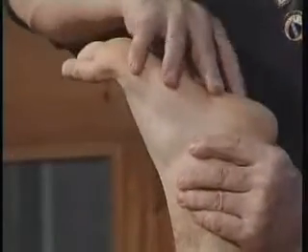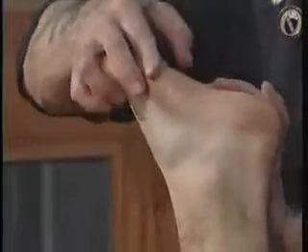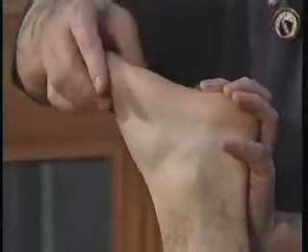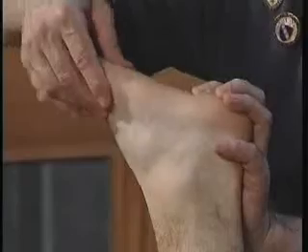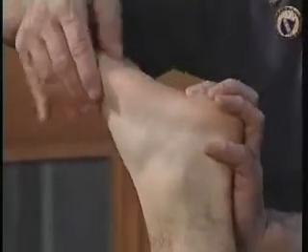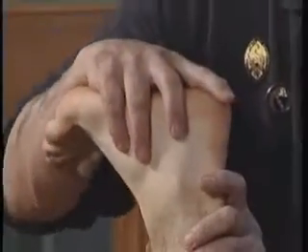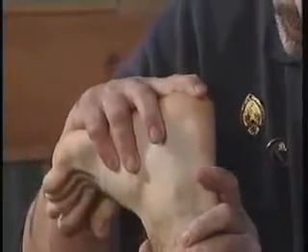plantar fascia, and the longitudinal and transverse arches of the foot. Soleus can also be stressed with the knee bent, as this relaxes the biarticular muscles of gastrocnemius.